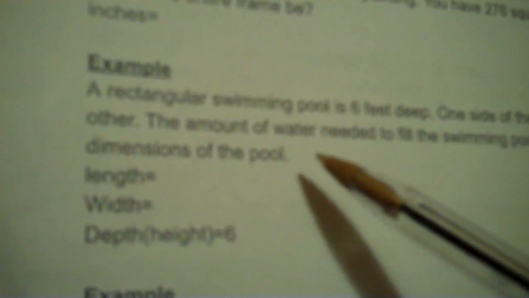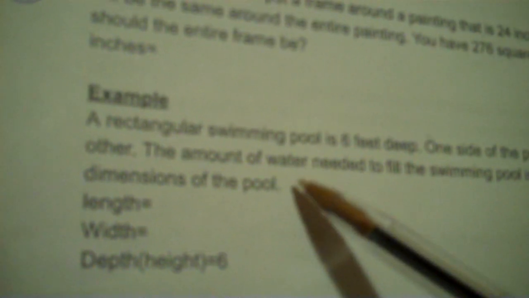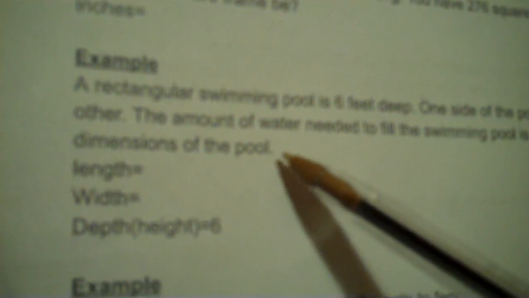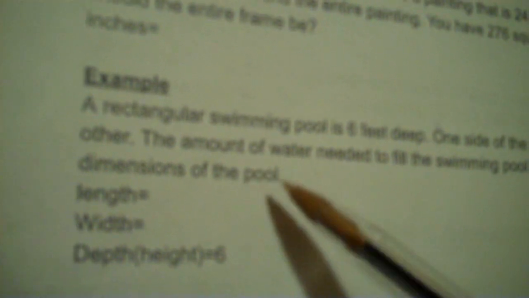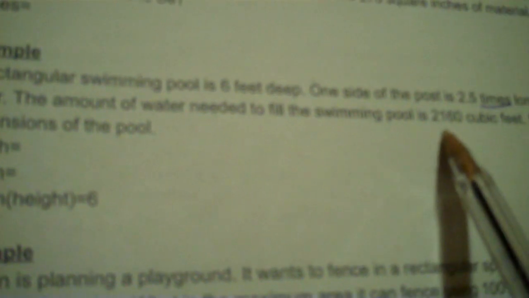I want to look at the second one. Go to the new packet, to the second one if you have the packet. And we're going to talk about this one. These are all kind of geometry combined with algebra problems. This is a rectangular swimming pool 6 feet deep. One side of the pool is 2.5 times longer than the other. It doesn't tell you which side is length and width. The amount of water needed to fill the swimming pool is 2,160 cubic feet. Find the dimensions of the pool.